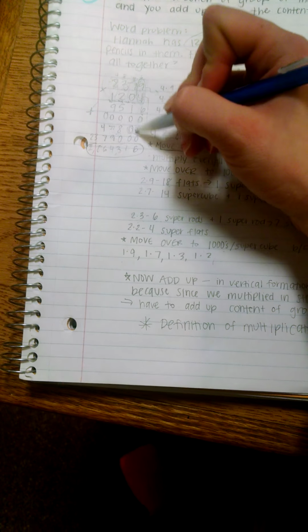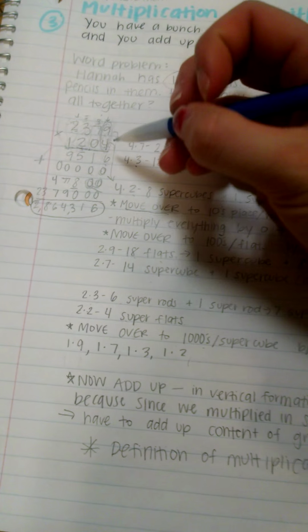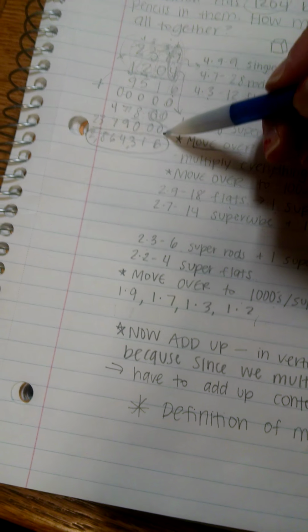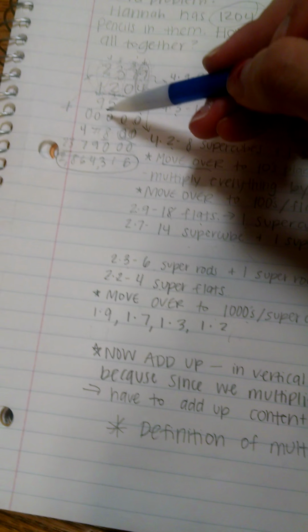So we are adding this up because you want to find the content of the groups. So we're adding up vertically, so 6 plus 0 plus 0 plus 0, 1 plus 0 plus 0 plus 0, and you add up all these vertically.